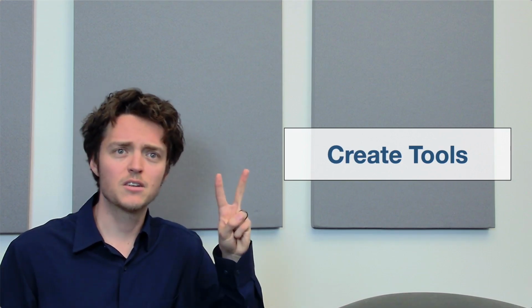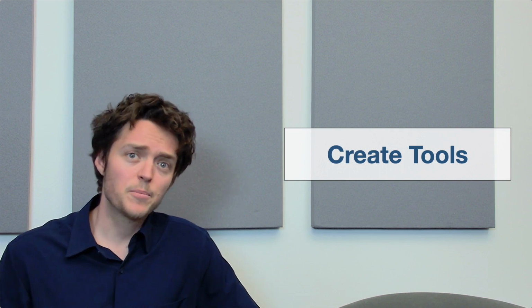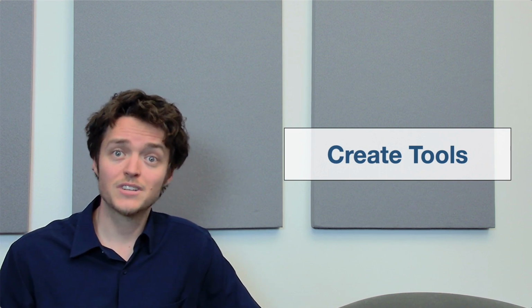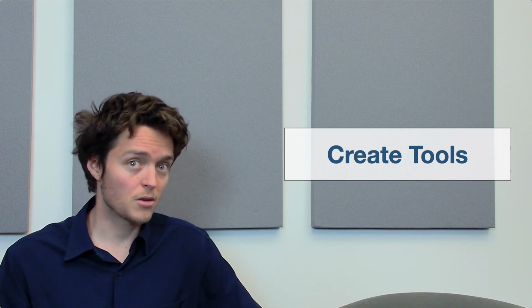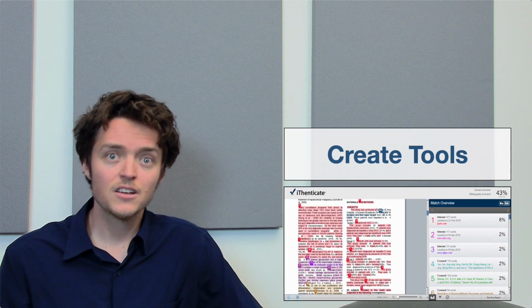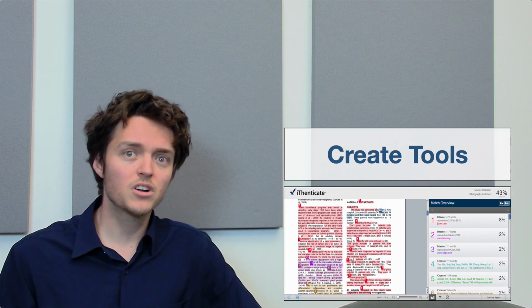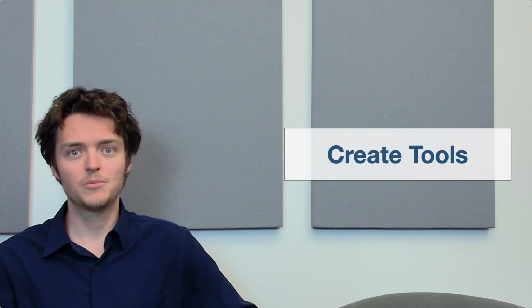Moving on to the second point. Right now, there's a gap in tools to aid in data forensics for tabular data. For plagiarism, there are purpose-built tools such as Authenticate, which are widely used, but to our knowledge, no such tool exists for tabular data.